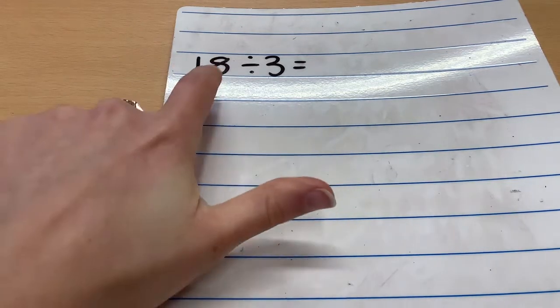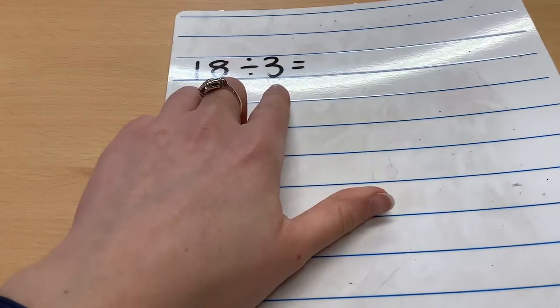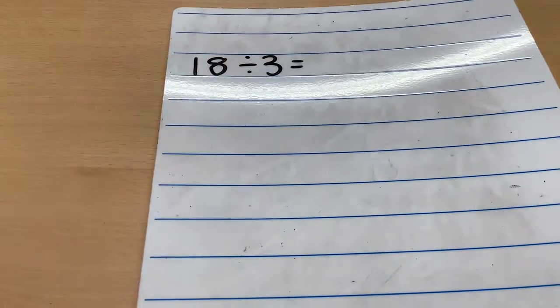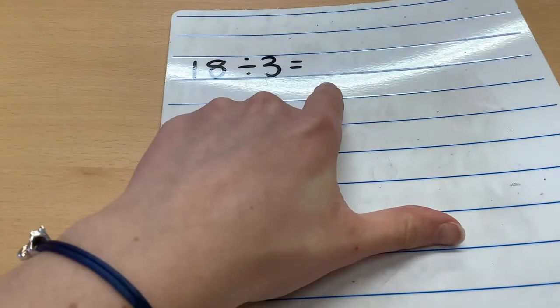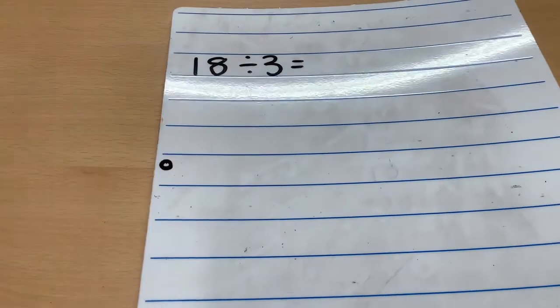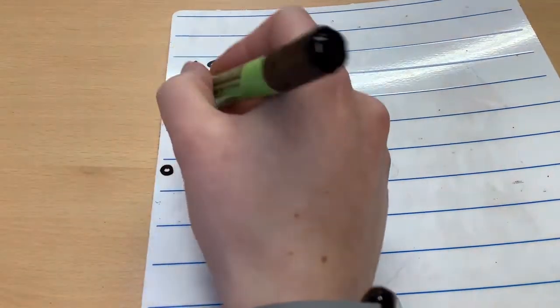However, we need to look at the equation, 18 divided by 3. Our divisor, 3, is what we're going to jump in, and we're going to jump in 3s until we get to 18. Then we count the amount of jumps that we did to get the quotient. Let me show you. We start on 0 on the left hand side, and I'm going to jump in 3s until I get to 18.